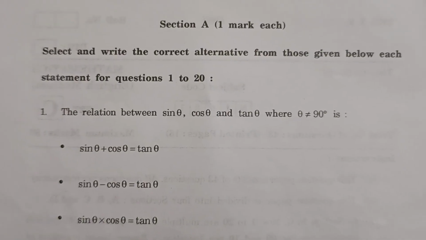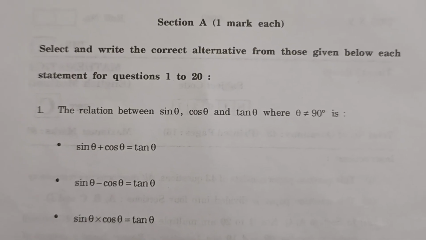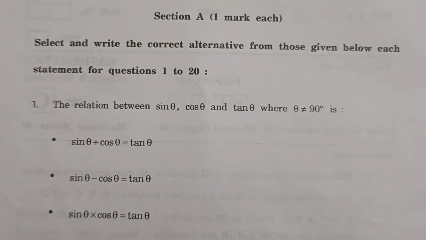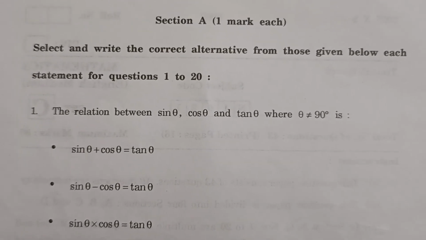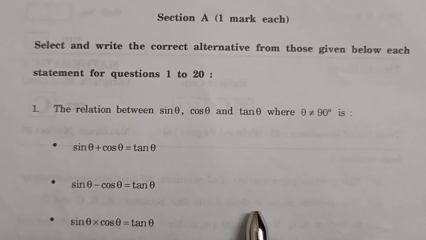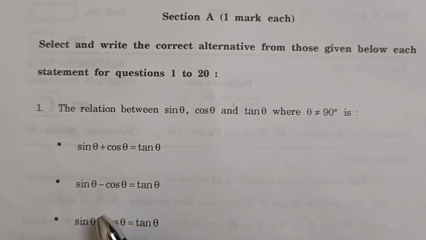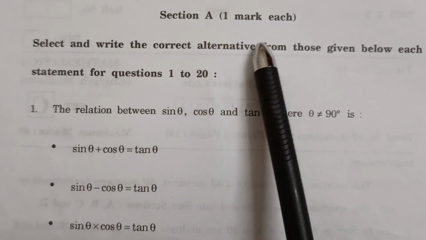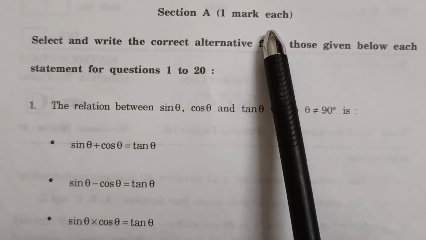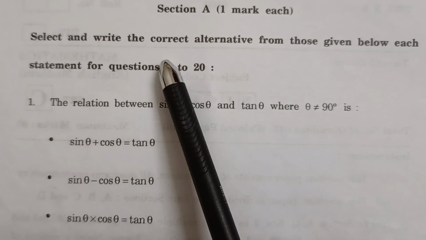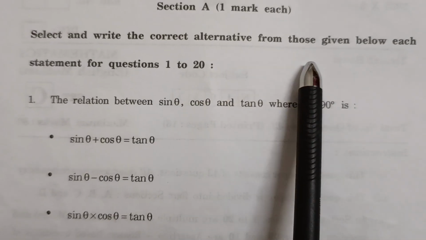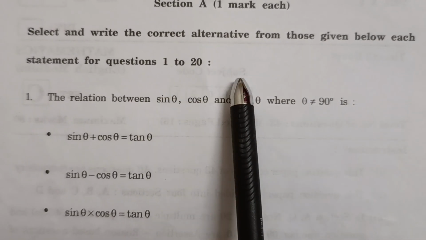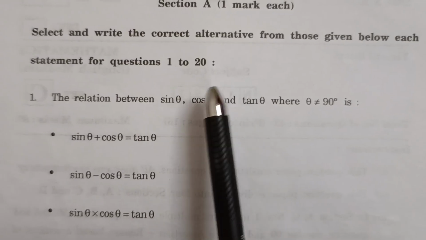This is a term 1 question paper for standard 9. You will get 3 hours to solve this question paper. This is October 2025 question paper. So let us start solving this paper. Section A. Each question has 1 mark each. Select and write correct alternatives from those given below each statement for questions 1 to 20.